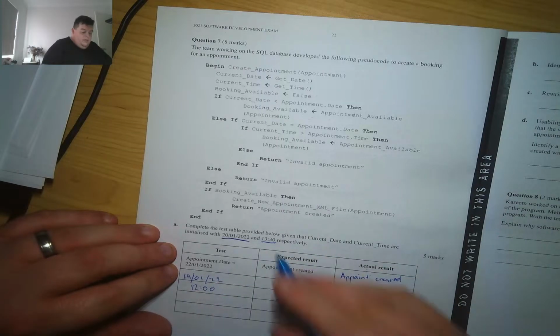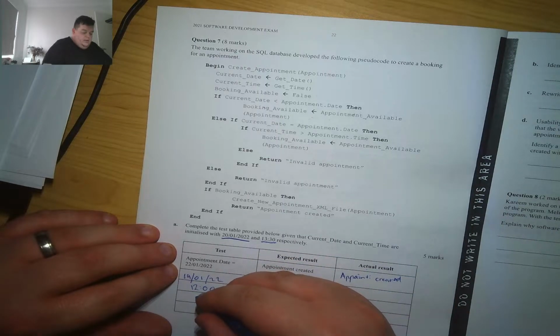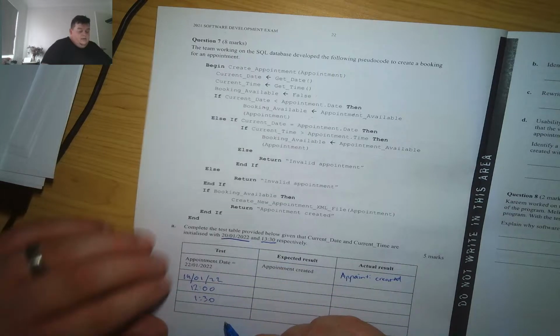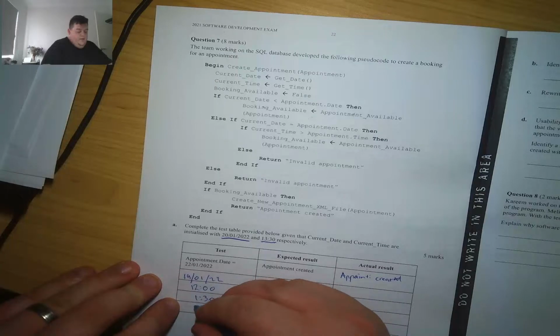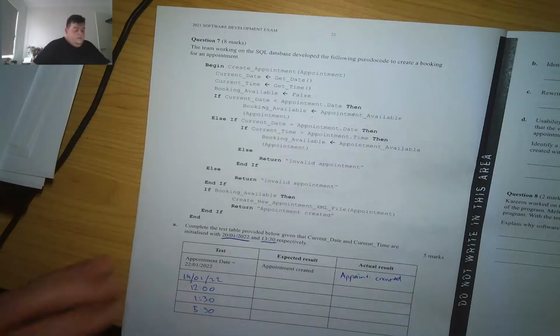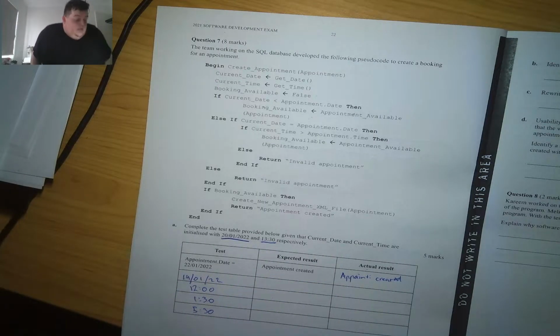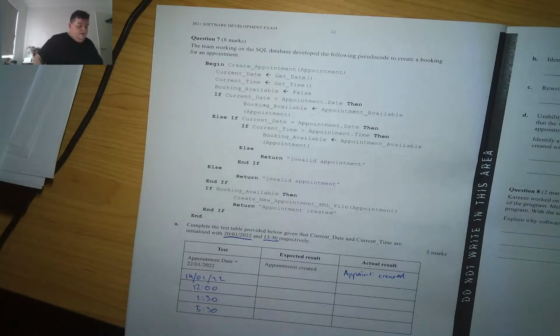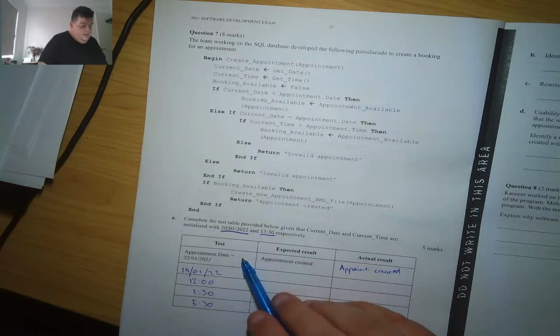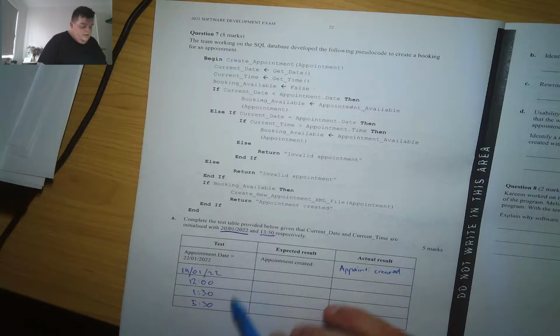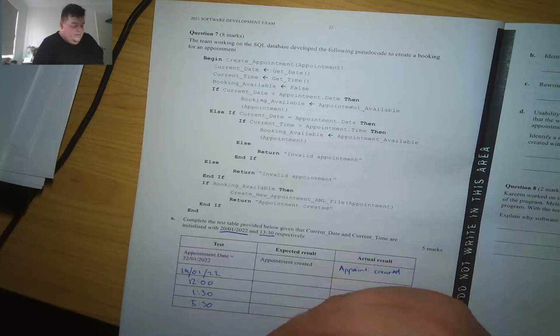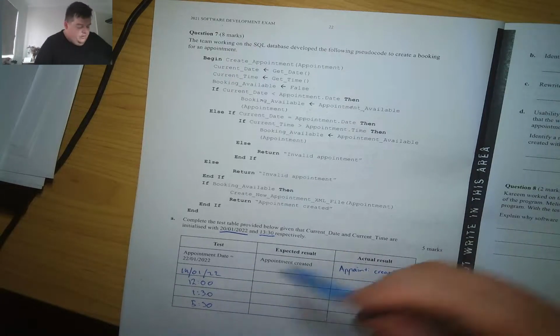We'll try the day of, and we'll try it at 1:30. And we'll try it the day of at, say, 5:30. All right. Yeah, let's just give that a go. Because then I test the date before, the date of, and that should work, I would think.